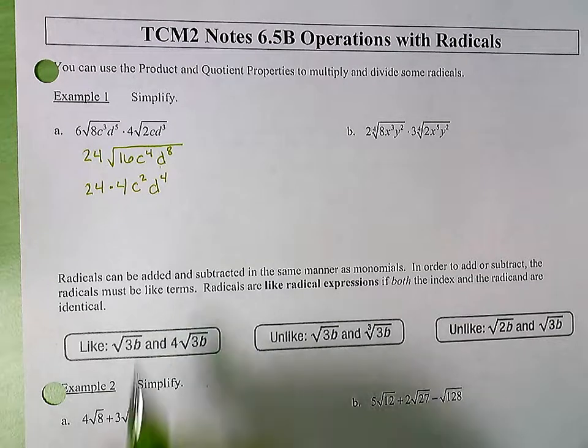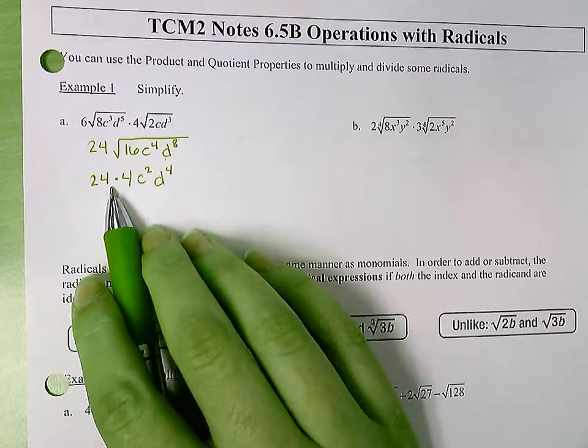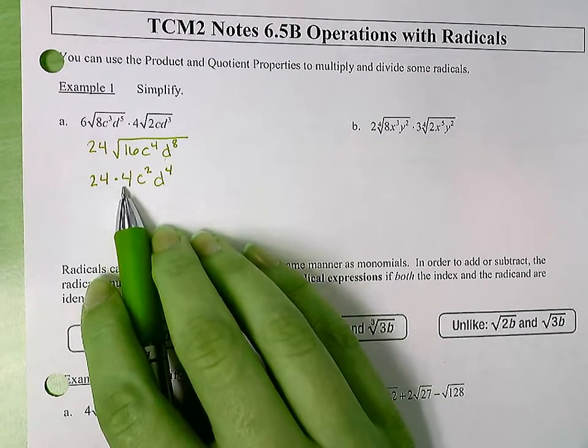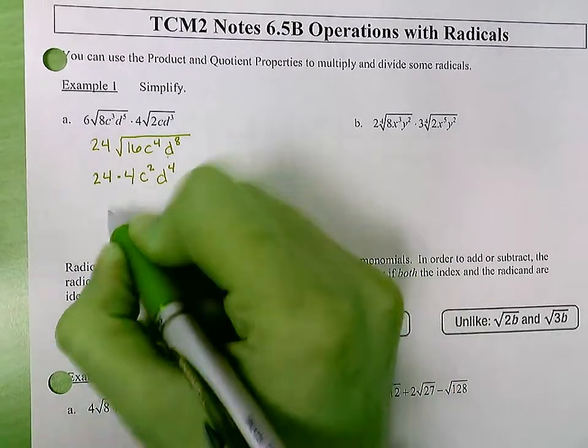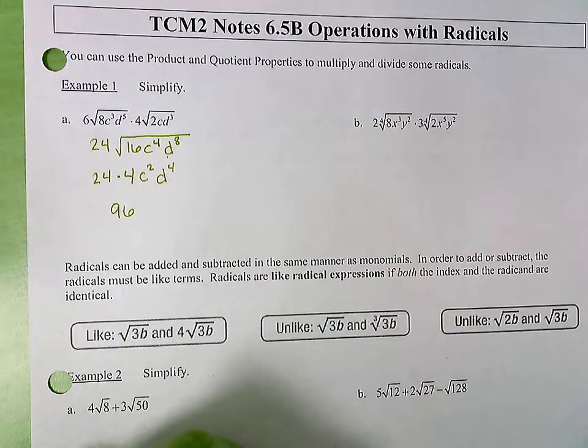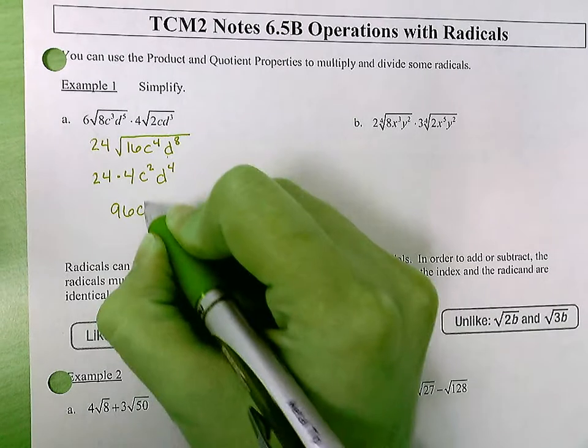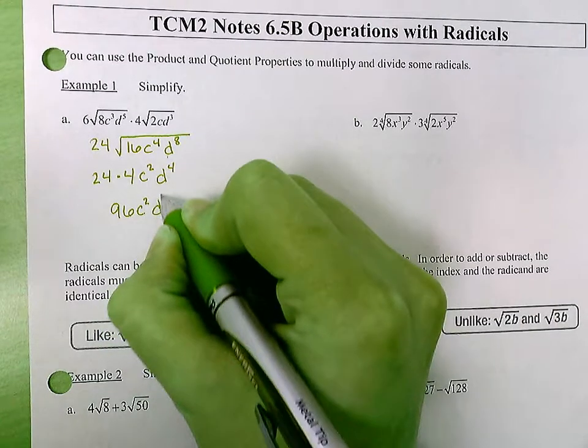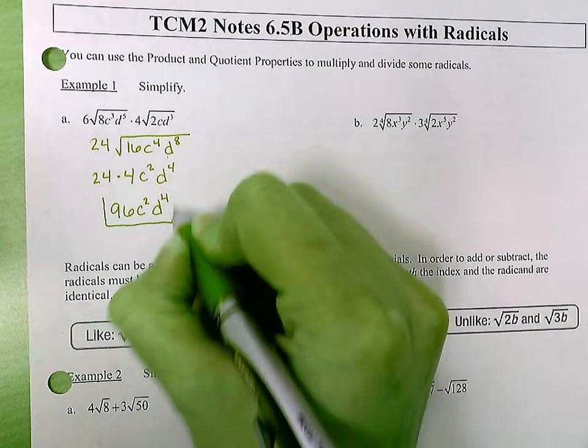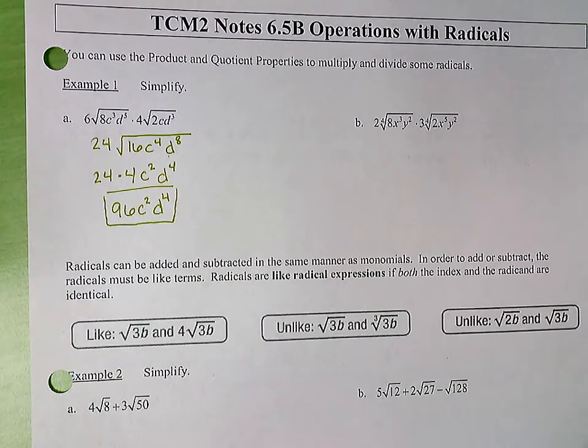Last step, I can multiply 24 and 4 together. That's 96, c squared, d to the 4th. That is your simplified answer. That's pretty easy.